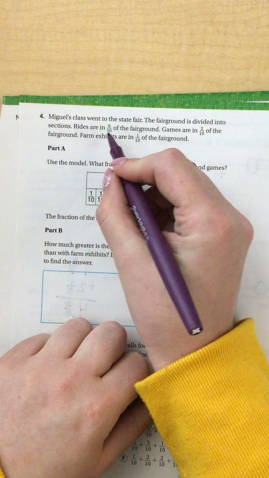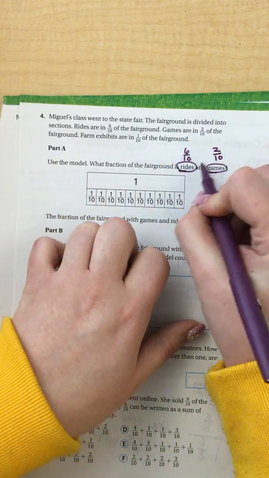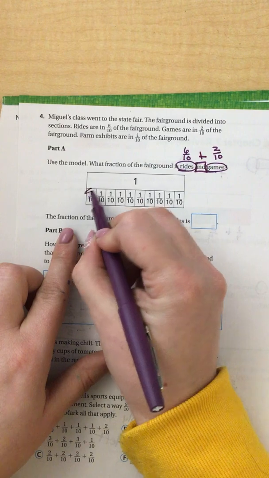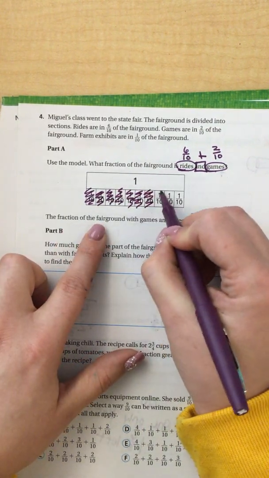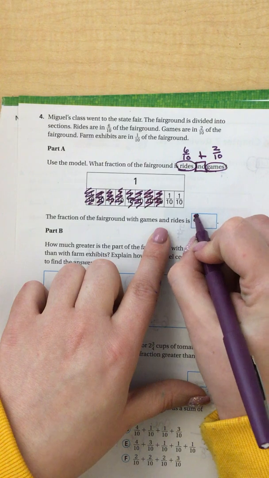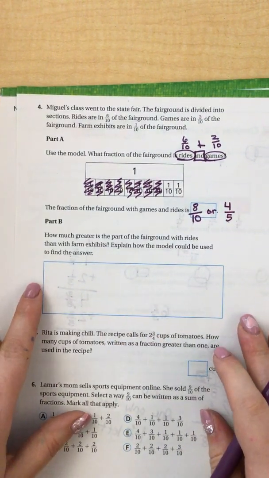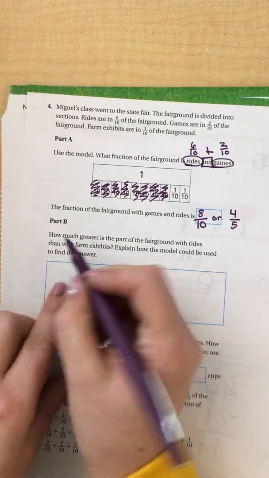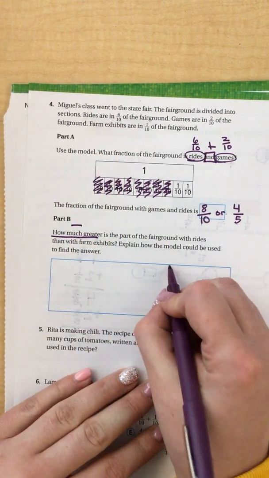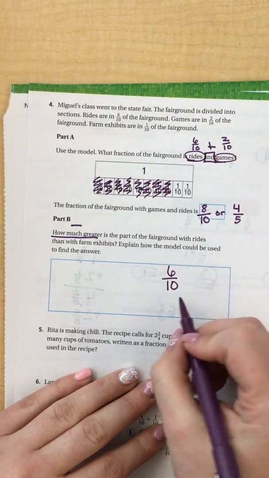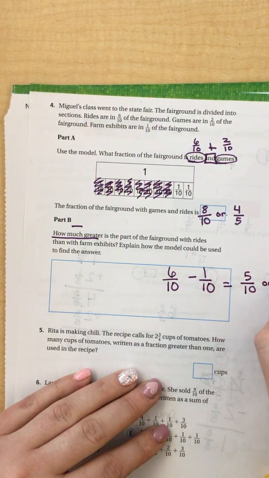So rides is 6/10. Games is 2/10. And we have the word and in there, so we're adding those together. So we have 1, 2, 3, 4, 5, 6 for rides and 2/10 for games. All together I have 8/10, which I could reduce by dividing by 2, so 4/5. Part B says how much greater, so that's a subtraction problem, is the part of the fairground with rides than farm exhibits? Rides is 6/10, farm exhibits is 1/10. We subtract those and get 5/10, which we know is also 1/2.